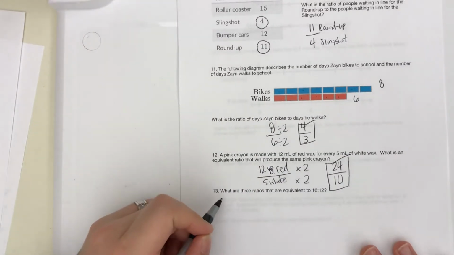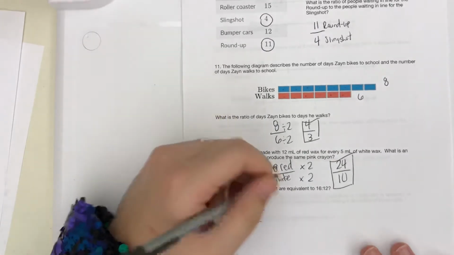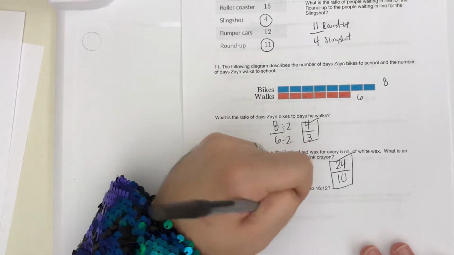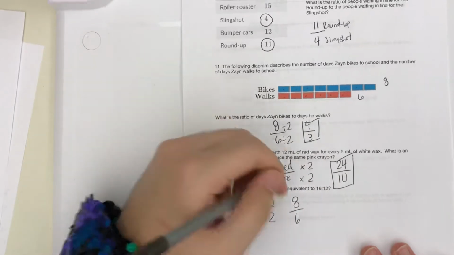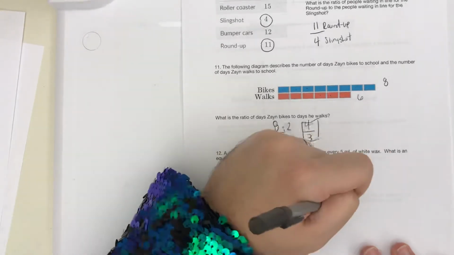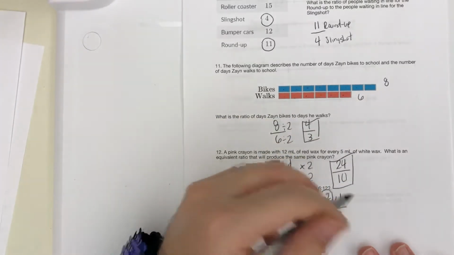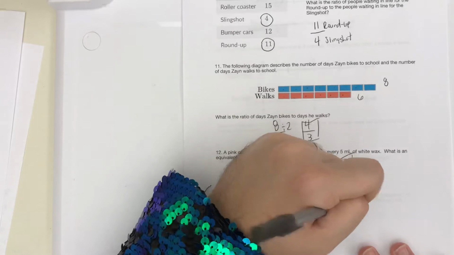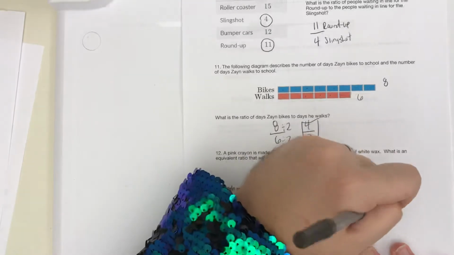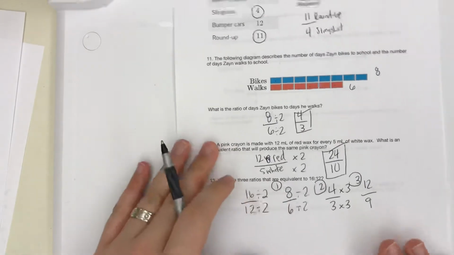What are 3 ratios that are equivalent to 16 over 12? So I'm going to write 16 over 12, and I want 3 equivalent ratios to this. First, I can simplify. If I divide both of these numbers by 2, this gives me 8 over 6. That is 1 equivalent ratio. I can still simplify this. I'm going to divide by 2 again. This gives me 4 over 3. That is 2 equivalent ratios. And then I'm going to multiply this by 3. That's going to give me 12 over 9, which is my 3rd equivalent ratio. So there are 3 equivalent ratios.